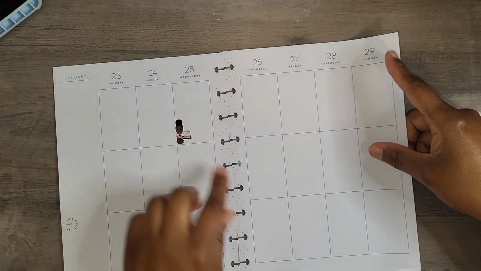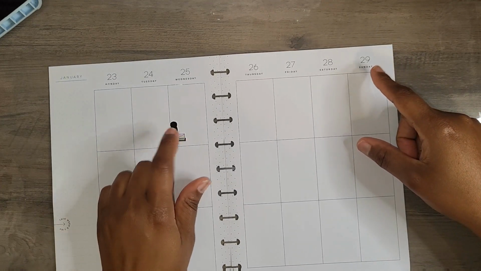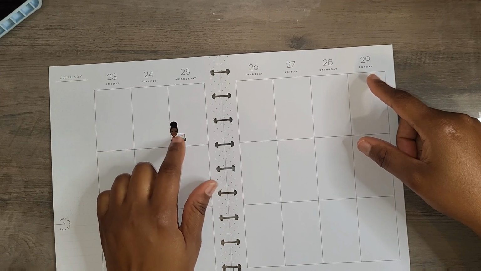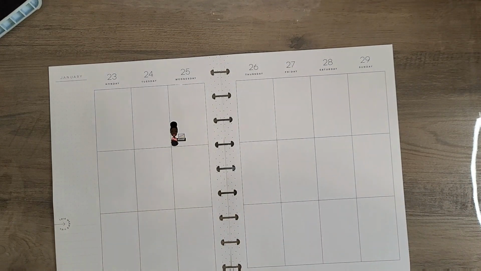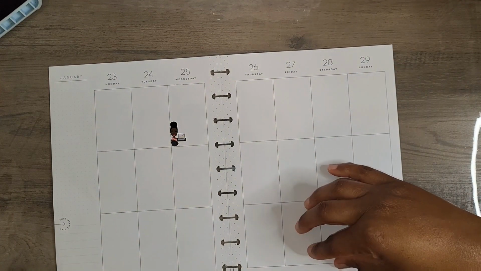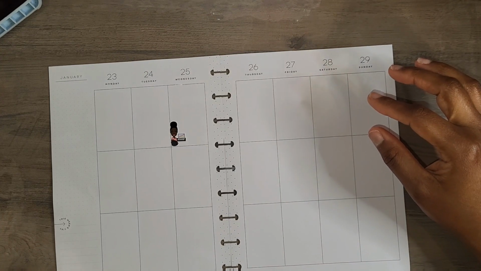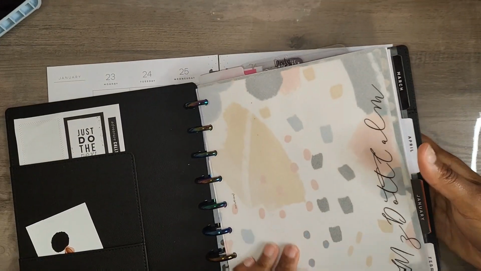So I already have the sticker on here for Wednesday because every Wednesday, that is a part of my morning habit that I'm habit stacking this year, is checking my investment account every Wednesday. So that's why that sticker is on there. So the vertical layout, you can use several ways. And I think I've done a couple different layouts in my planner.